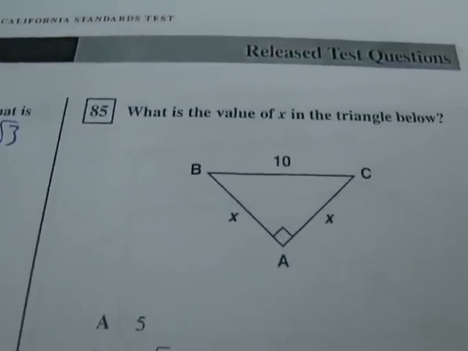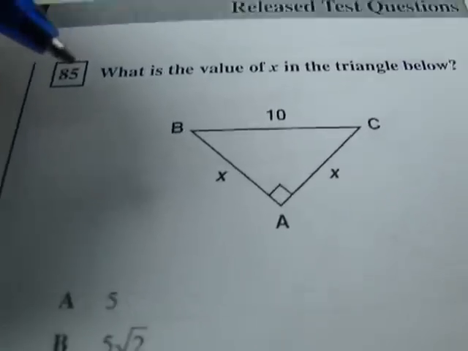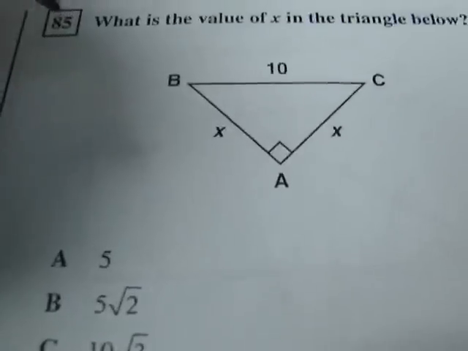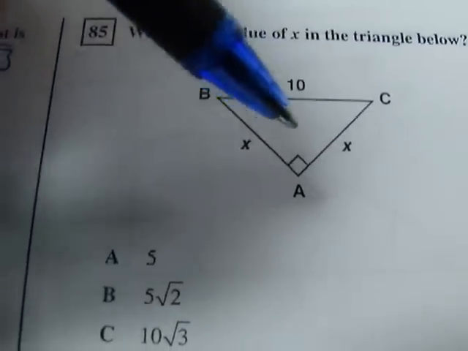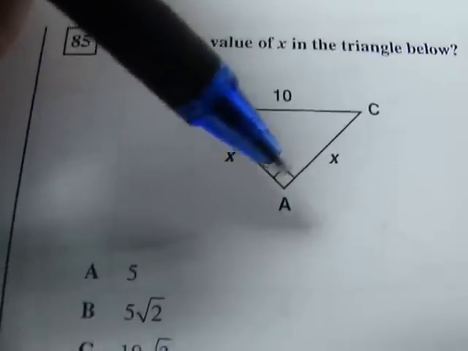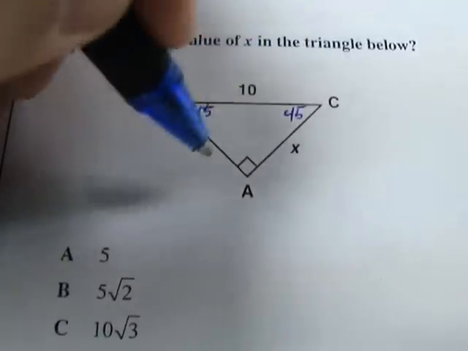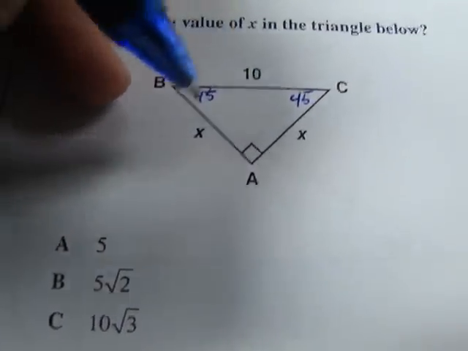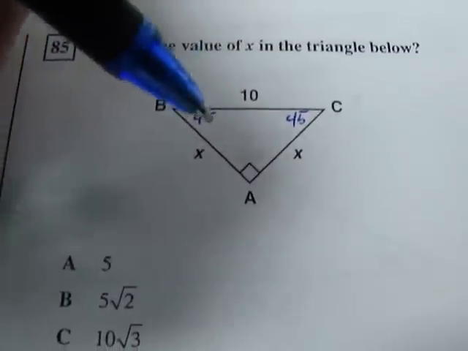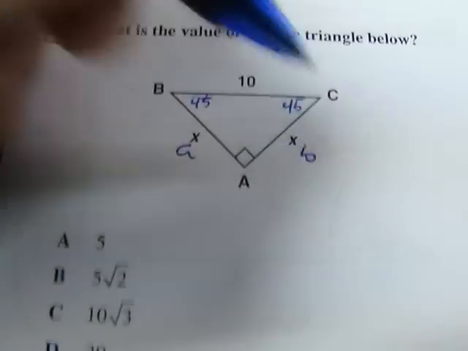Got it? Okay. 85. What is the value of x in the triangle below? Okay, this one you could actually sort of do with the Pythagorean theorem. And I almost think that's the smartest way to do it, but we'll do it special right triangle style. This one's 90, this one's 45, this one's 45. How do we know that? Well, if these sides are congruent, these angles must be congruent. These angles have to add up to 90, so they have to both be 45. Okay, so what we've got here is this one can be A, this one can be B, this one can be C.